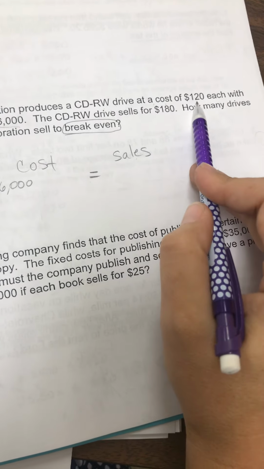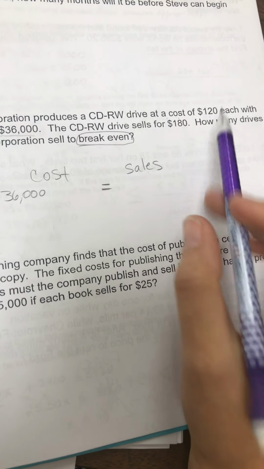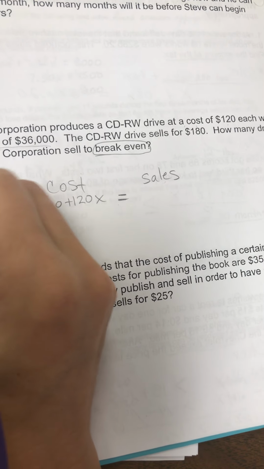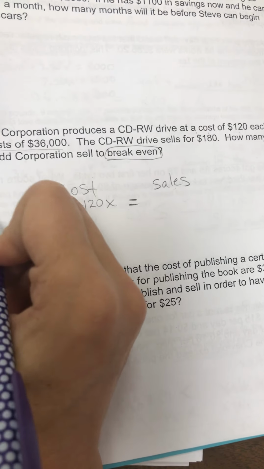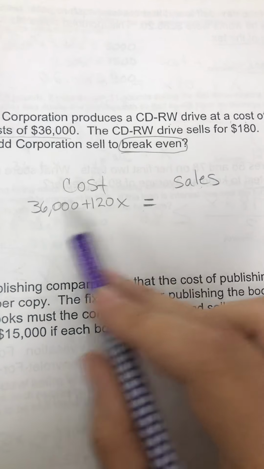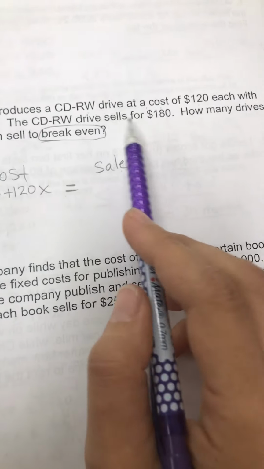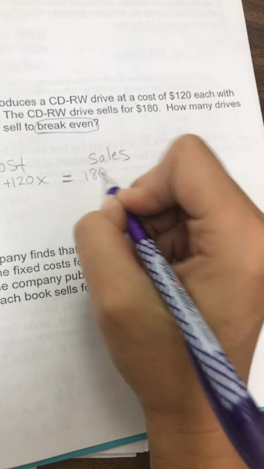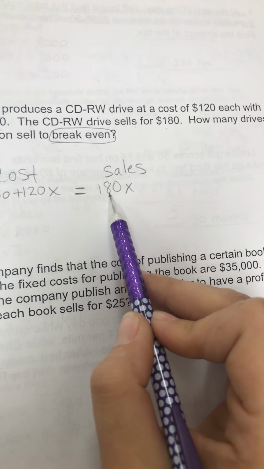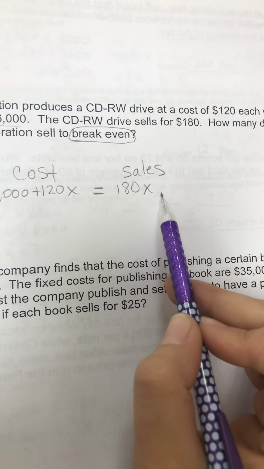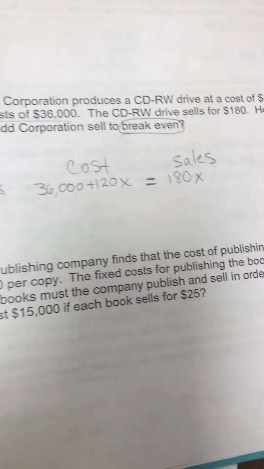And then each drive costs $120, so plus 120x. x is your number of drives. All right, so that's our total cost. And what's our sales? They sell for 180 each, so it would be 180x. It costs 180 each, and this is the number of drives that you sell. So this is how much money you would make, okay?